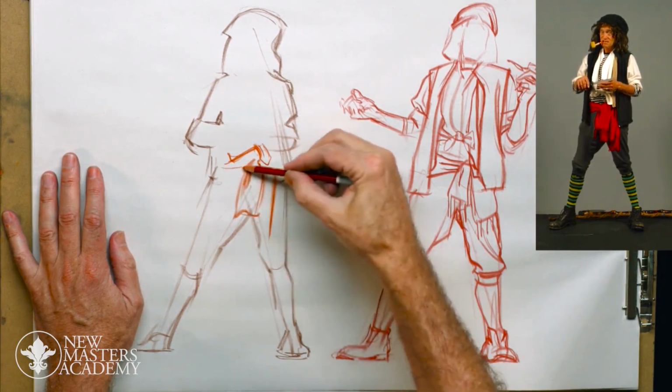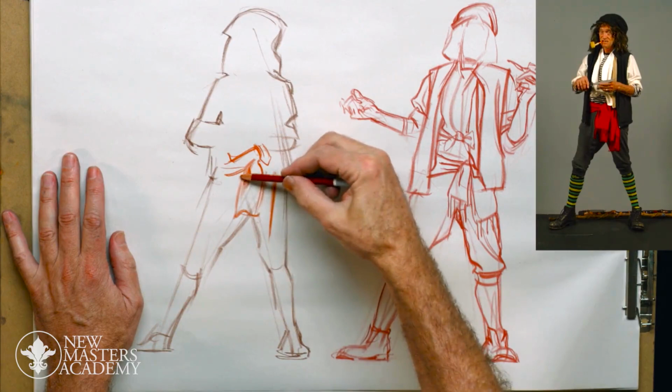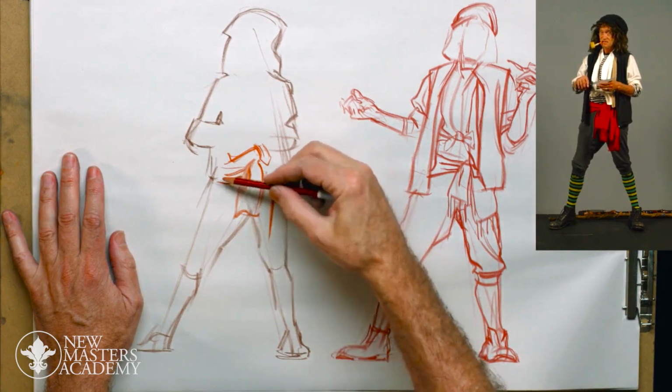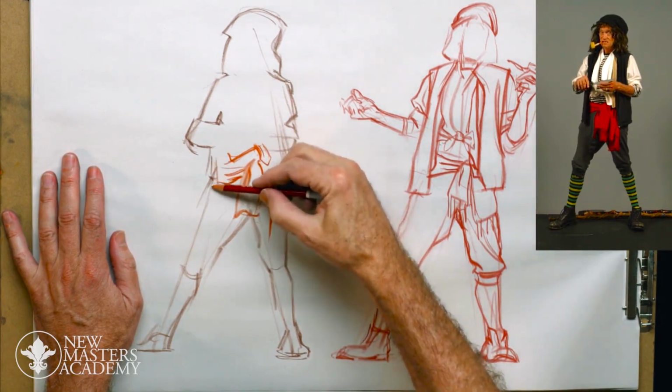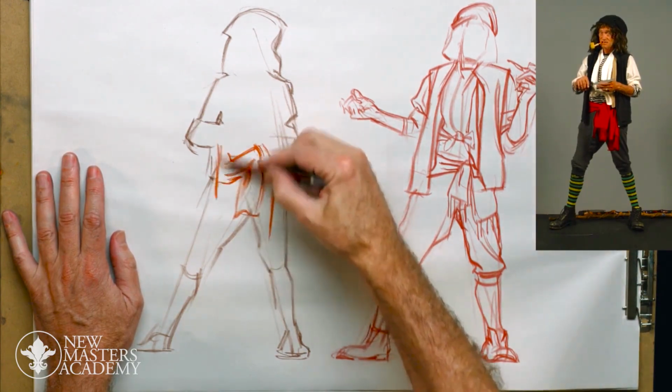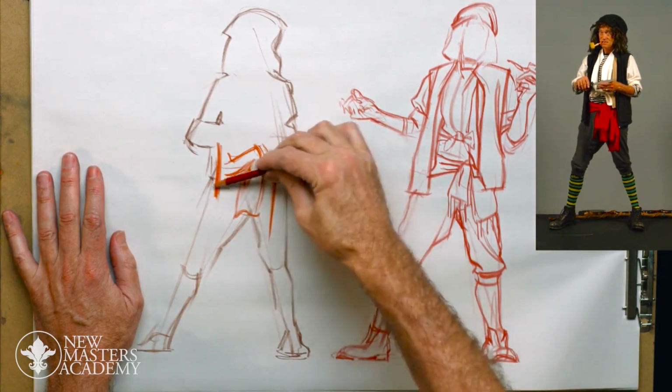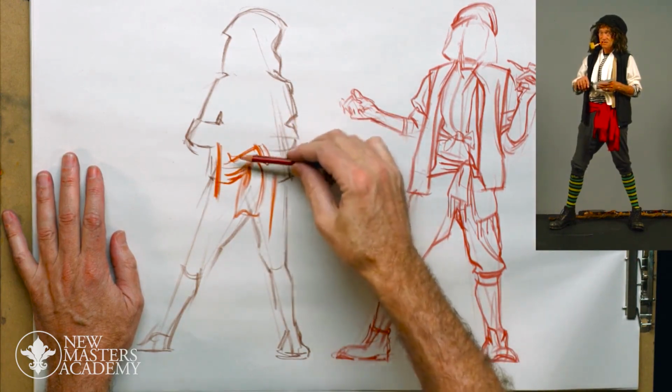And then across and down, down and over. Up, up, up, all going up into here.